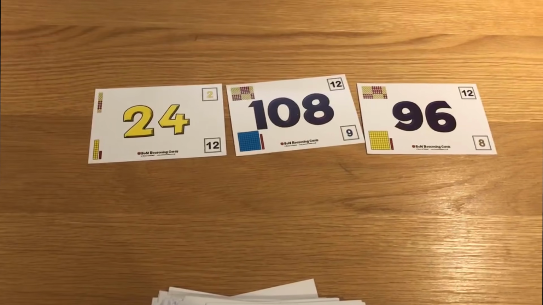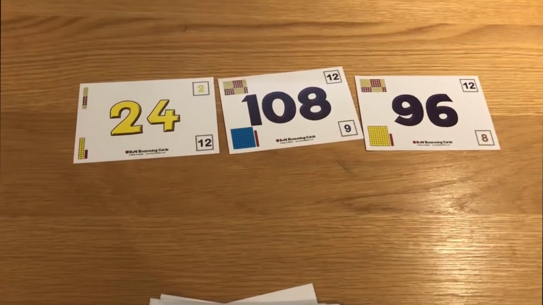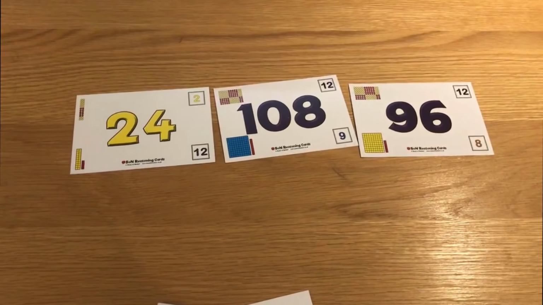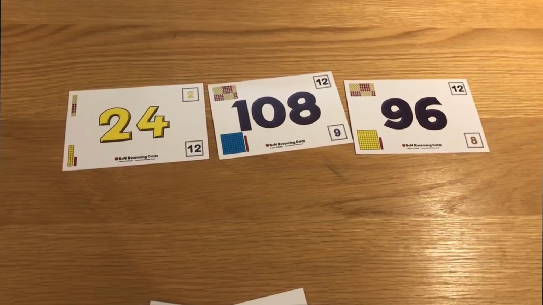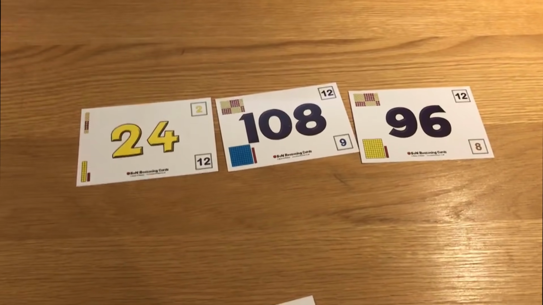Player B, for example, might start off with the 108 and pass 4 over. 108, I'm going to pass 4 over. That's 104 plus 100. That gives us 204, and then I'll add my 24. That will give us 228.